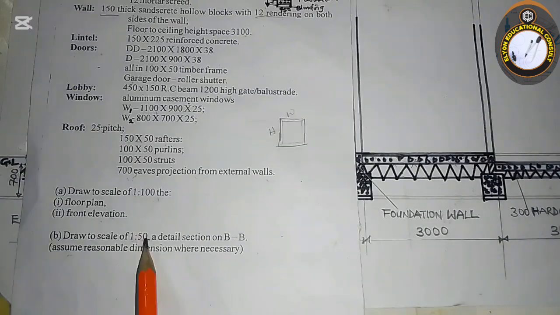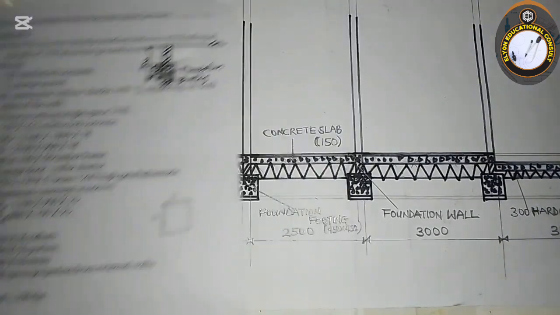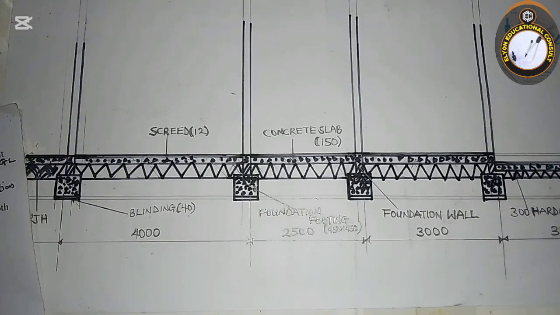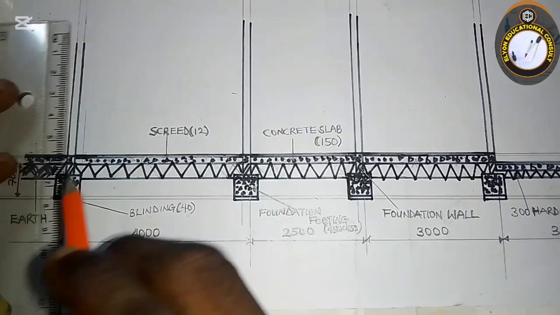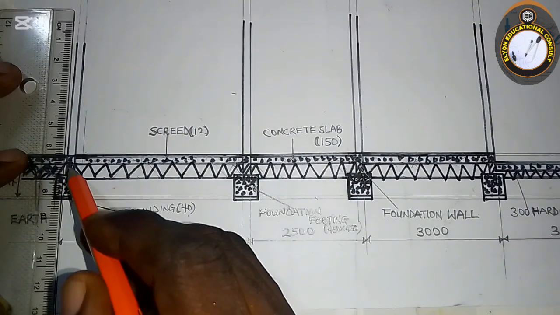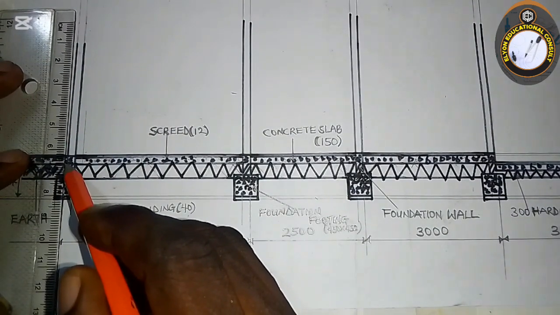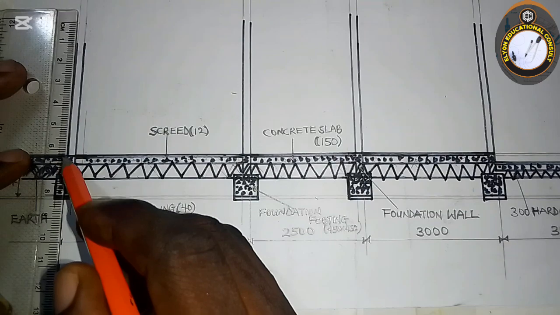So that should be 6.2, 3,100 divided by 500 is 6.2. From this floor I'm going to take 6.2.